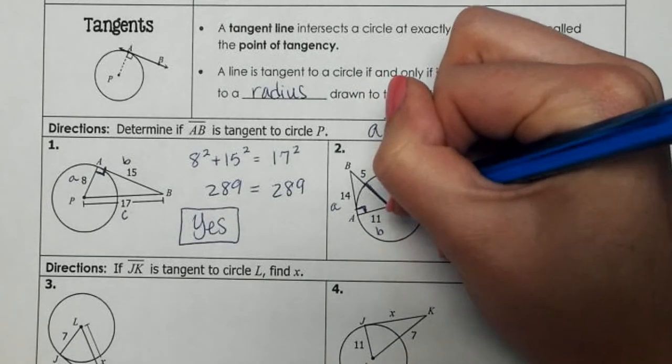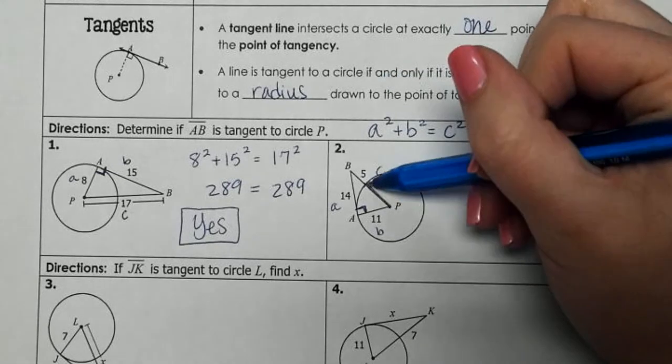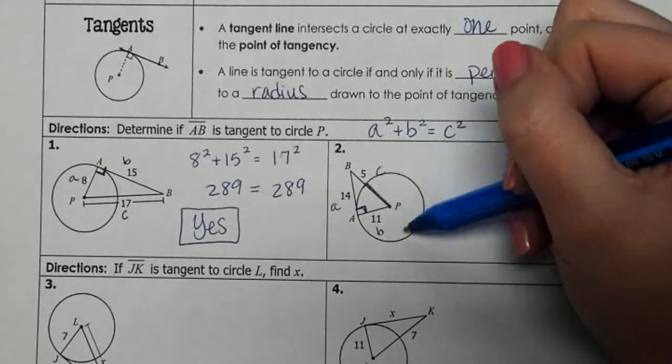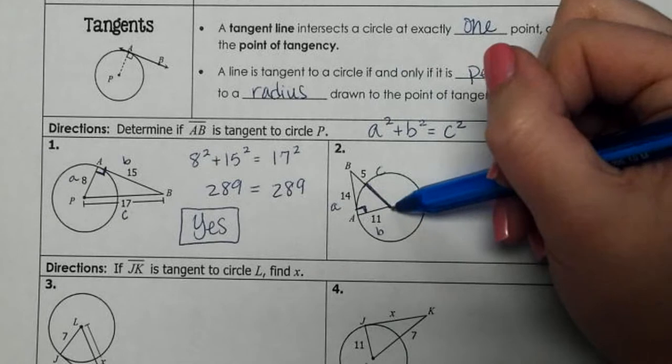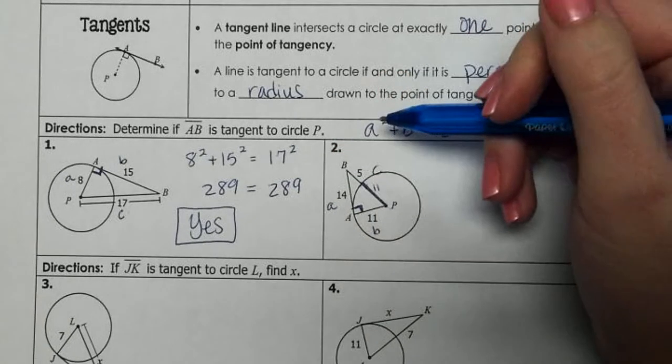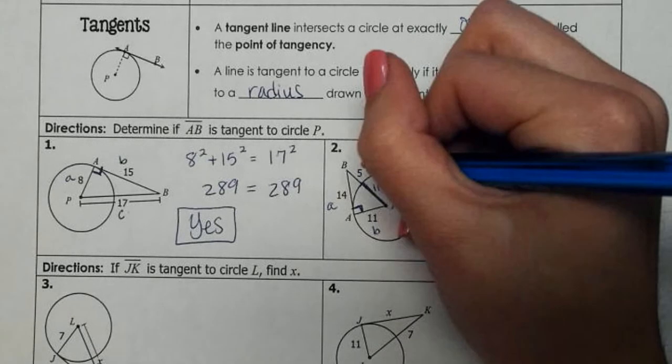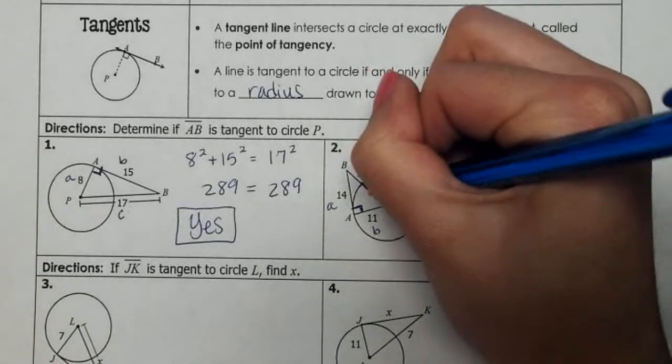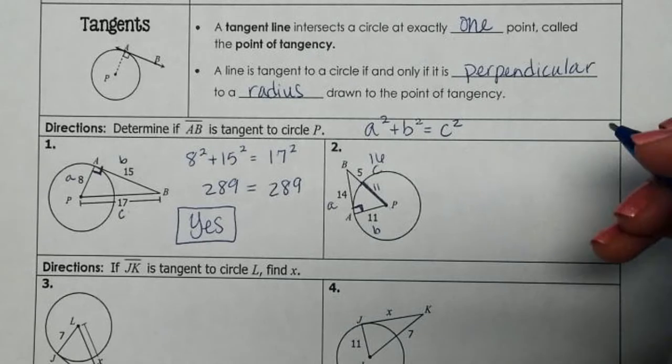But in my circle, this segment is actually a radius. And so is this segment. So they should be the same. This should be 11. So total 5 plus 11 should make the total side here 16. And now I have enough information to plug in.